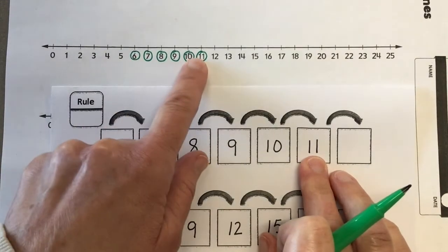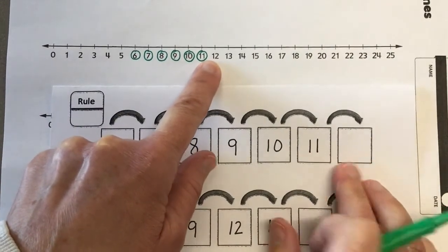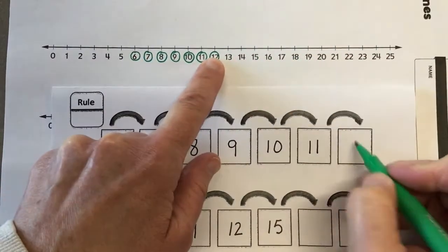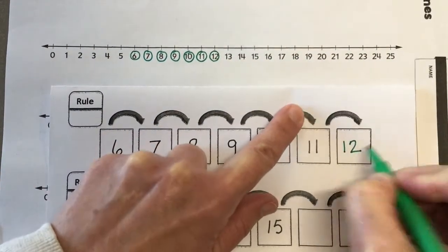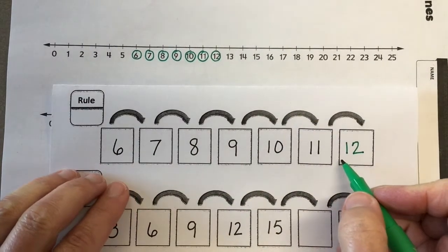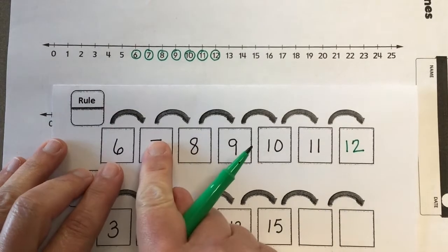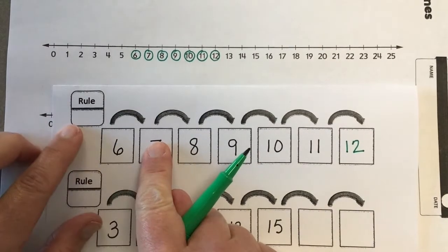If I had to make a guess, the next number that would go in this frame would be 12 because every single number is circled. Now let's check and see how many hops it takes from 6 to 7 so that I can figure out the rule.